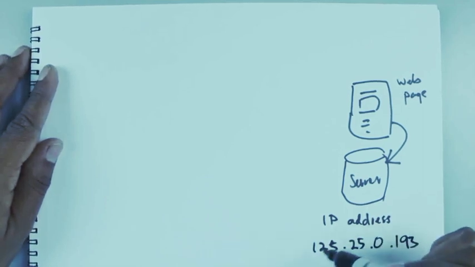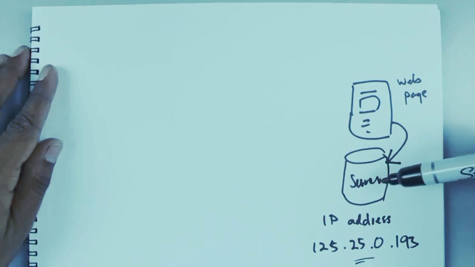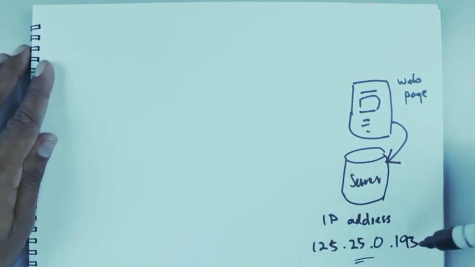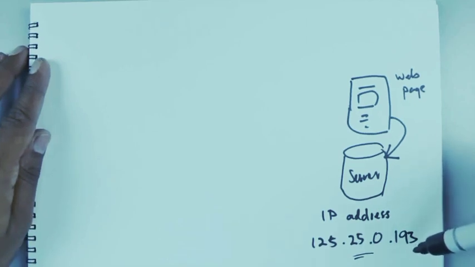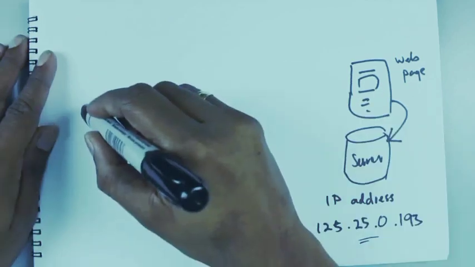Now, if you were to give someone this IP address and they type it in their browser, they will be able to route to this server, and the last part of the IP address will specify which page or which folder or whatever it is. So when you give an IP address like this to someone and they type it in their browser, they will be able to view your web page as long as the server is online. But no one can remember weird numbers like this. So that's where you have a domain name.